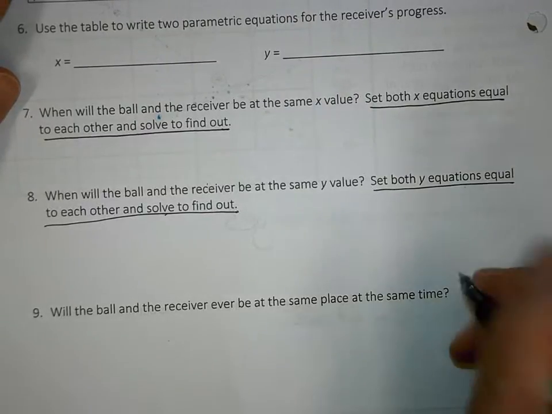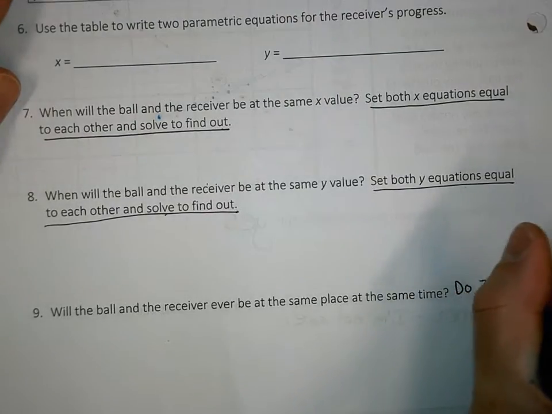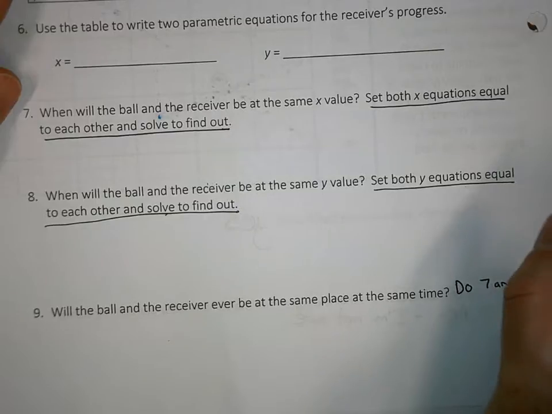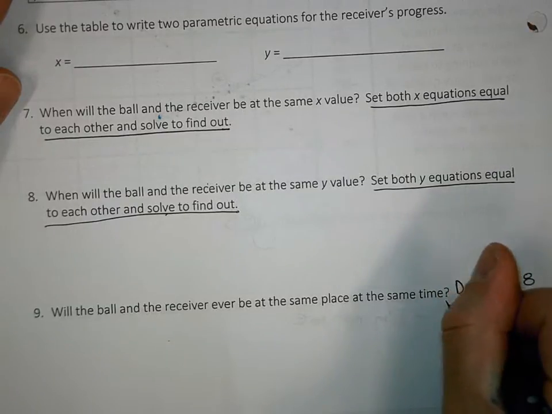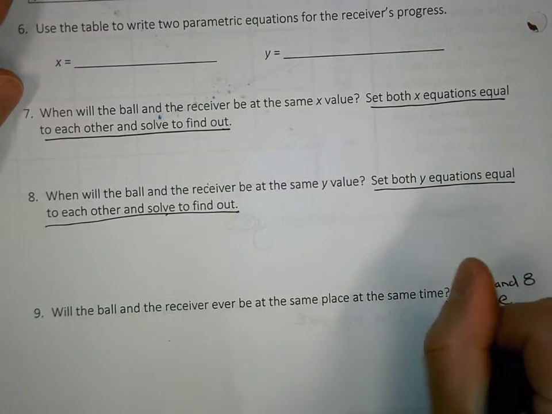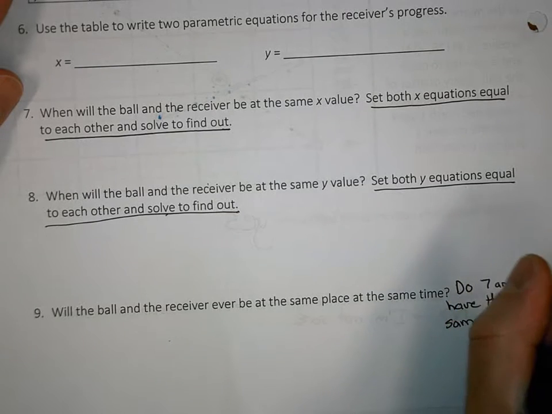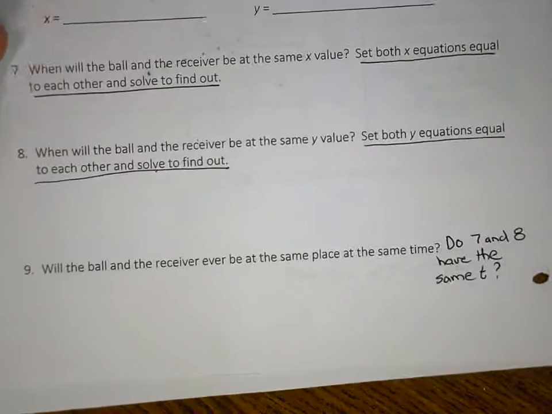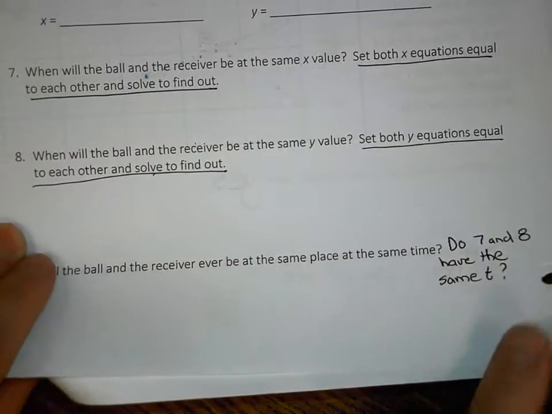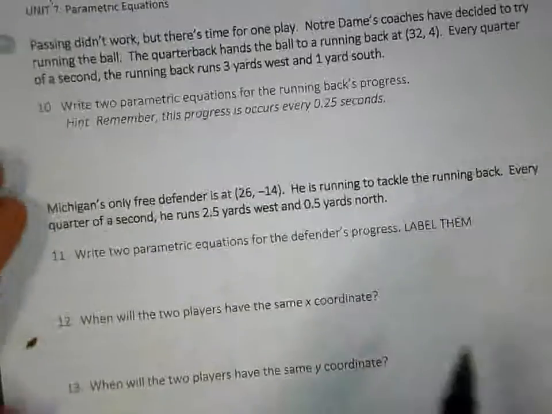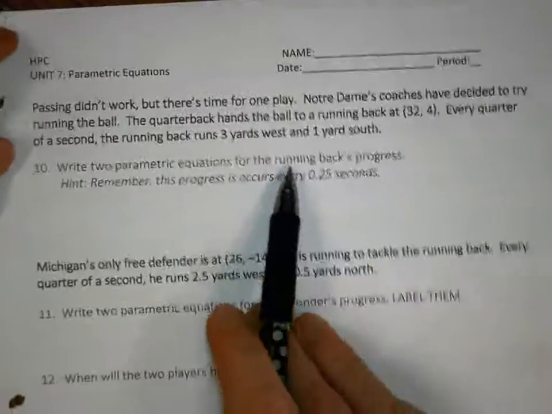So in other words, do 7 and 8 have the same t? If you flip to the back, passing didn't work, so obviously they're saying they don't work.